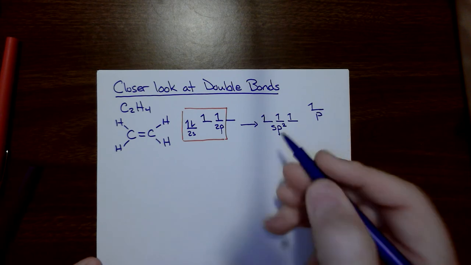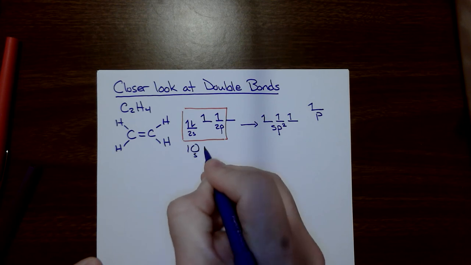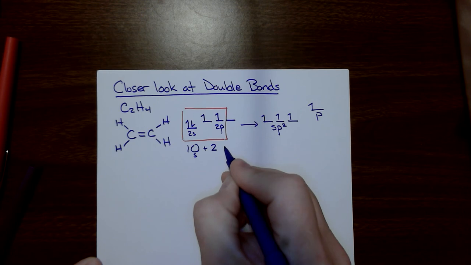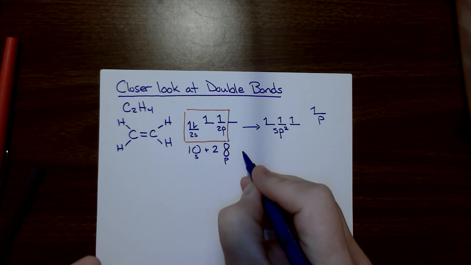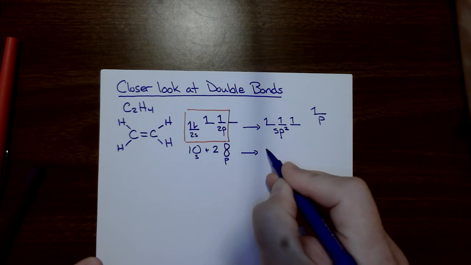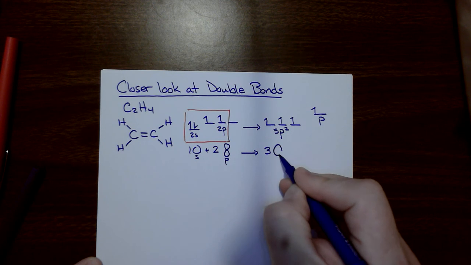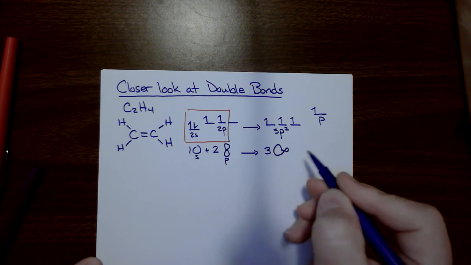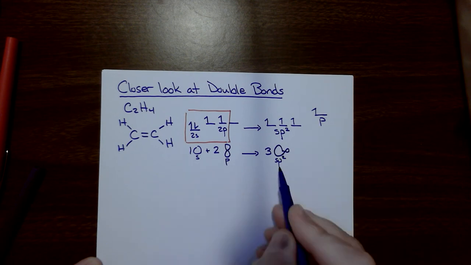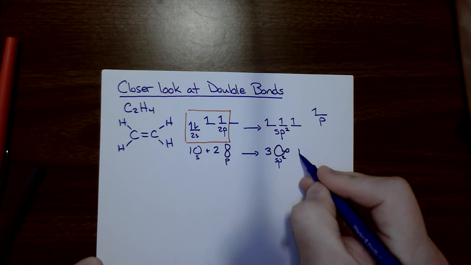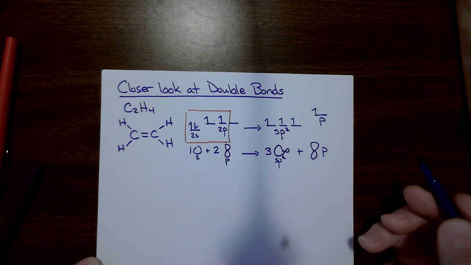So when they hybridize, again, it looks like this. We have 1 s orbital plus 2 of the p orbitals, and we get 3 of the hybridized orbitals, like this, which are sp2, because we took 1 s and 2 p to make sp2, and then we're going to have 1 p orbital to bond with.